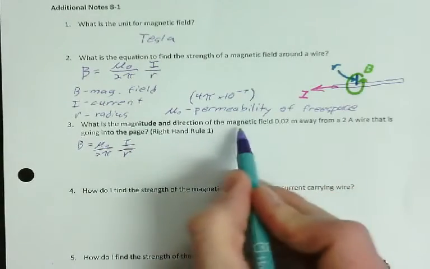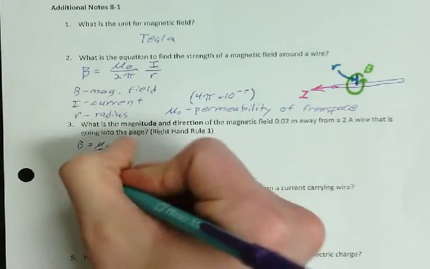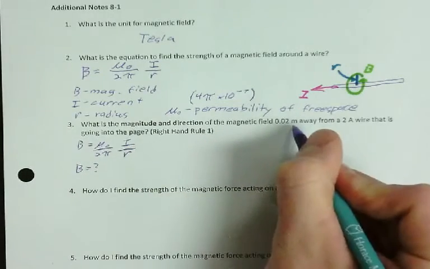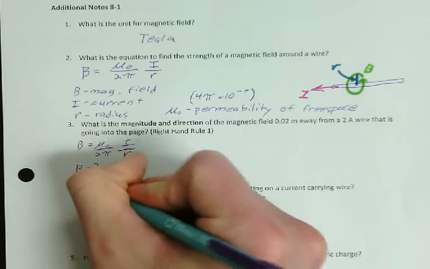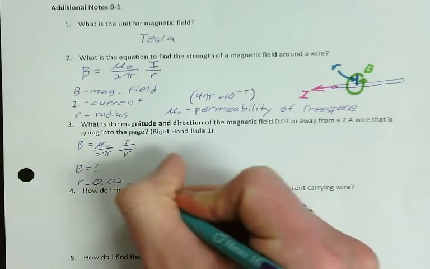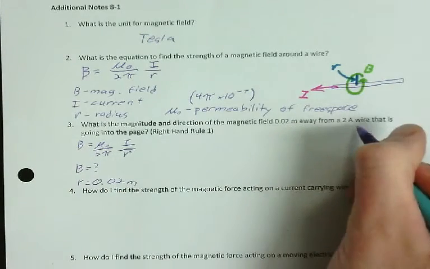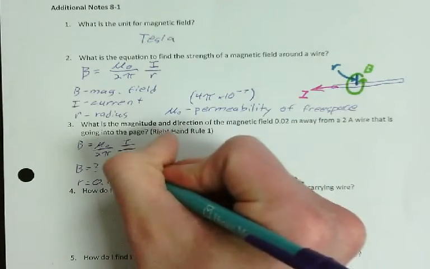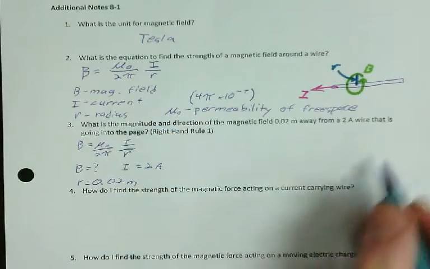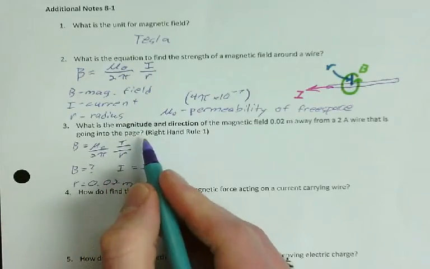We're solving for B. 0.2 meters away, that's the radius. A 2 amp wire, that's the current. Going into the page. We'll get to that later.